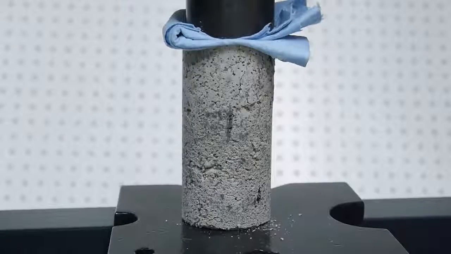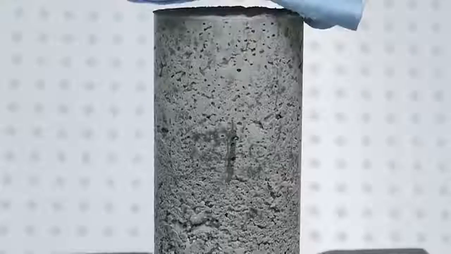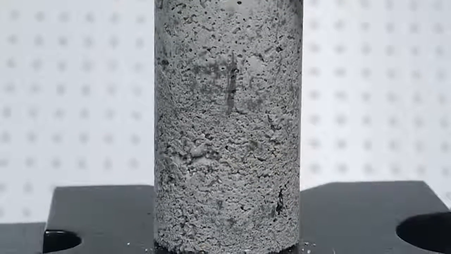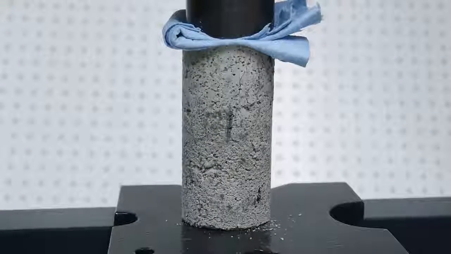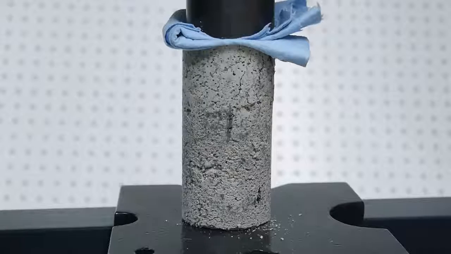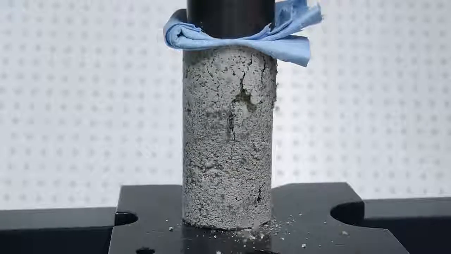Finally, we broke the samples with the least water added to the mix. You can see how rough these samples were because there wasn't enough water for the concrete to flow smoothly into the molds. But despite looking the worst of the 4, these were the strongest samples of all, breaking at an average of around 3000 psi or 20 megapascals. On this shot, you can even see the crack propagating through the cylinder before it fails.